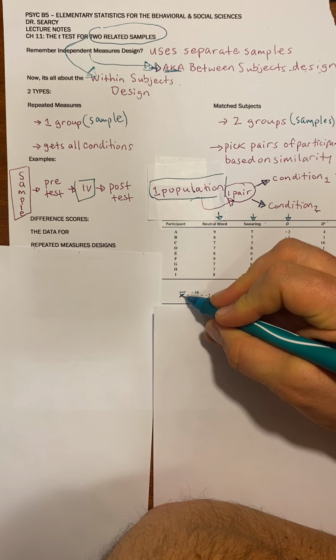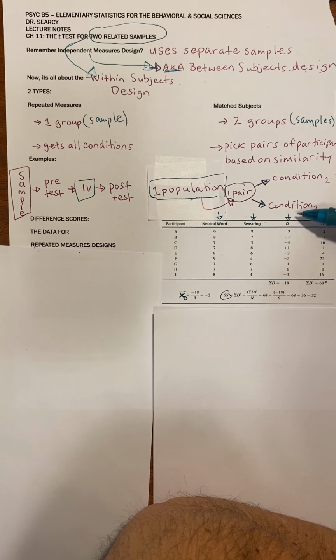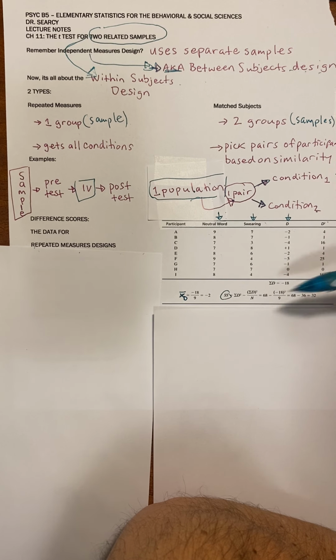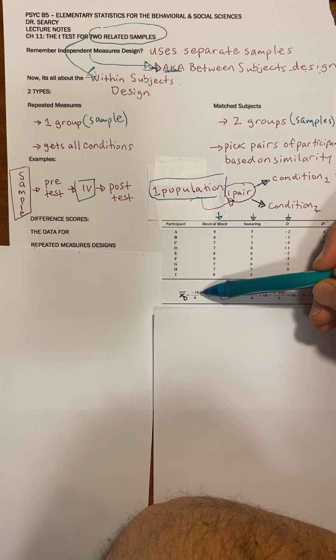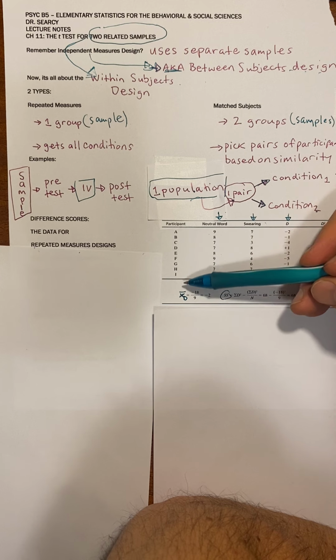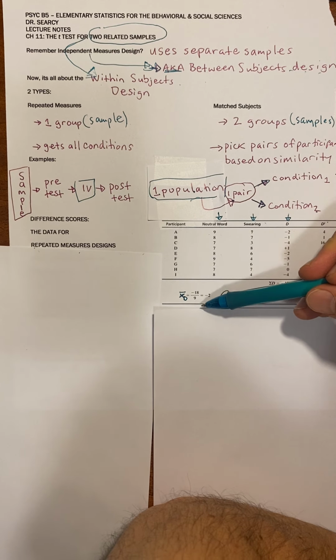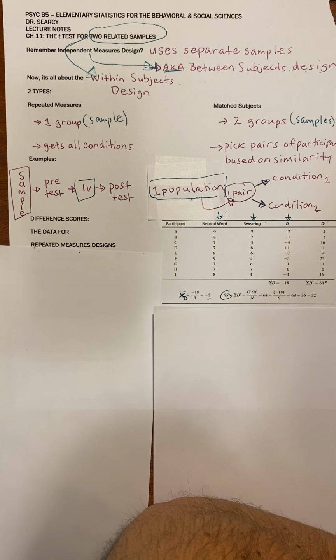Let's just note that this is the mean of the difference scores, right? So this is the mean of this column here. How are we getting it? We're taking the sum, that negative 18, and dividing it by the n, right? How many people were in the sample? So negative 18 divided by 9 gives us a mean of negative 2.